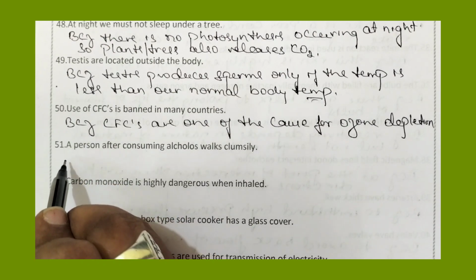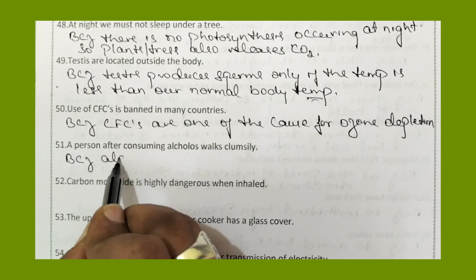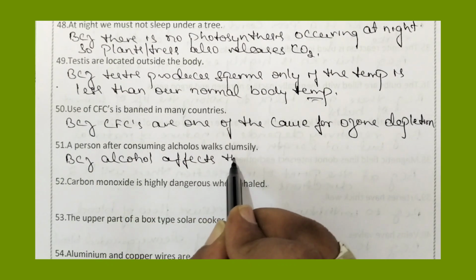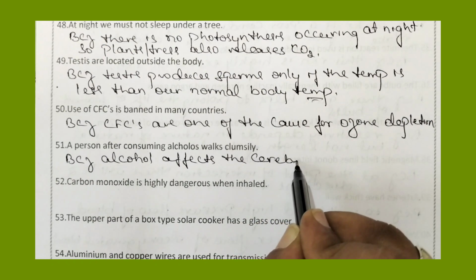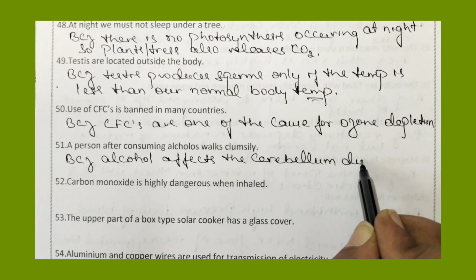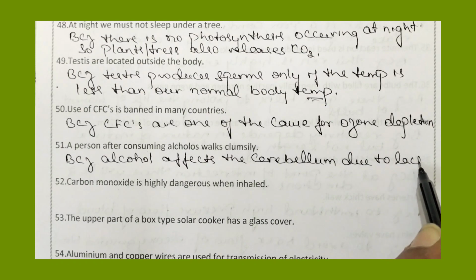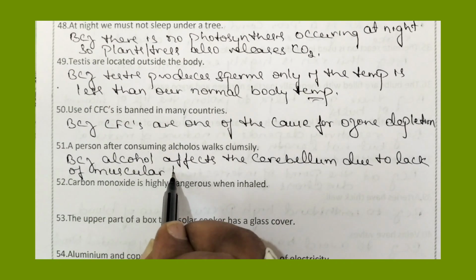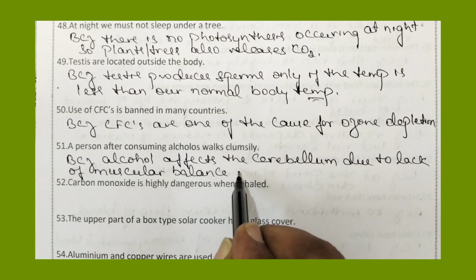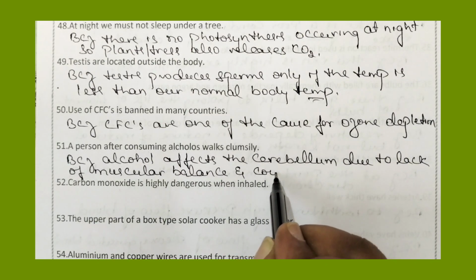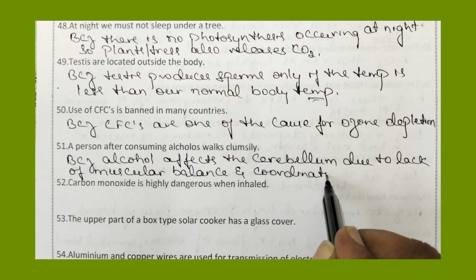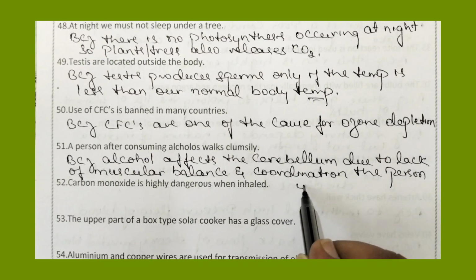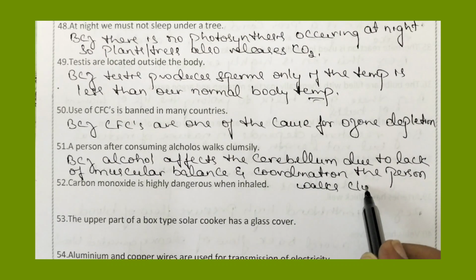Because alcohol affects the cerebellum, due to lack of muscular balance and coordination, the person walks clumsily.